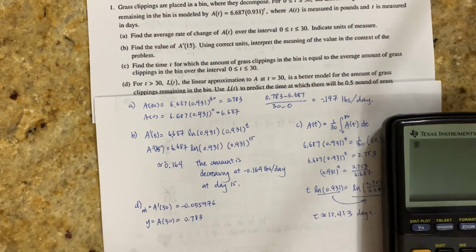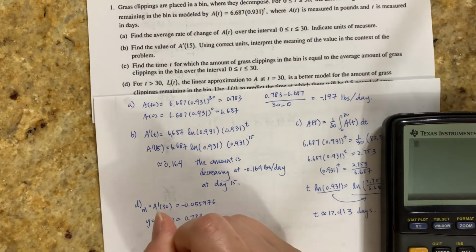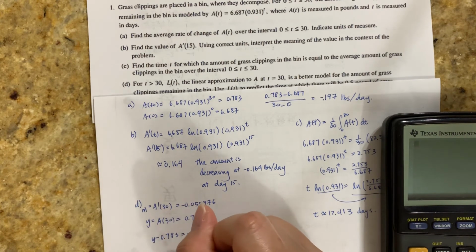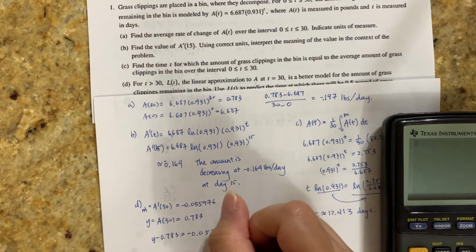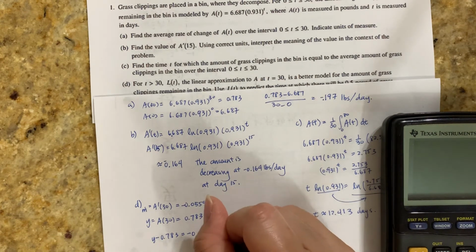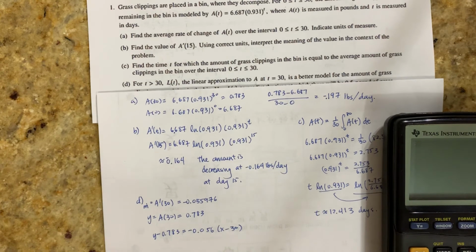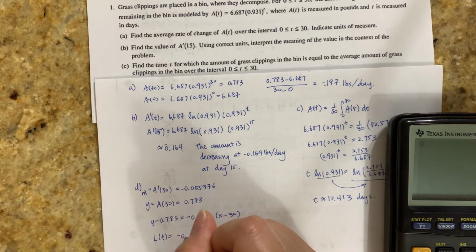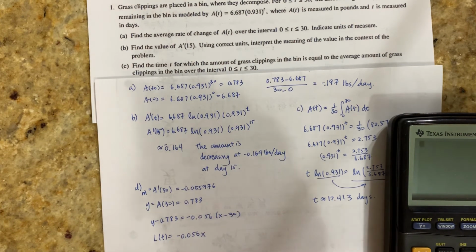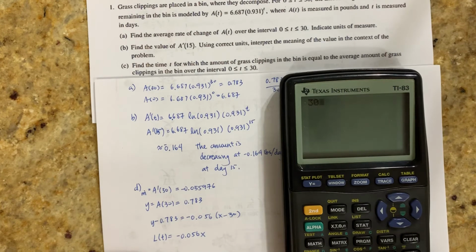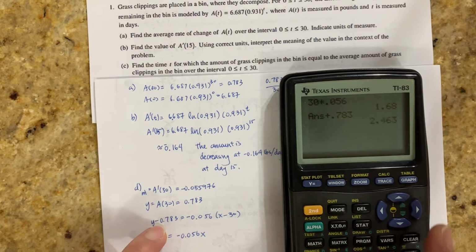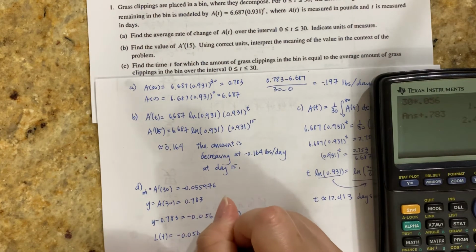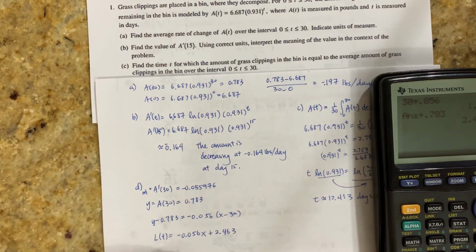Okay, so then my equation is going to be y minus y1 equals m, which is 0.056, times x minus 30, where 30 is my x value. Clean this up, I get L of t equals negative 0.056t, and then what's 30 times that? So 30 times 0.056, that's going to be a positive 1.68. I'm going to add this to 0.783, so that's plus 2.463. That's our linear approximation, okay?